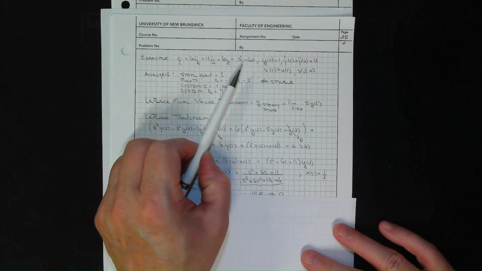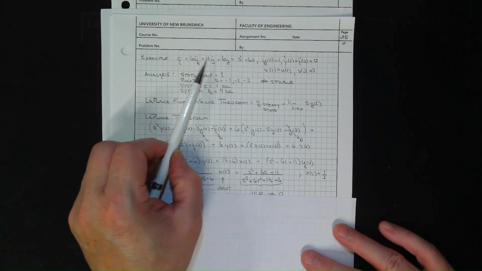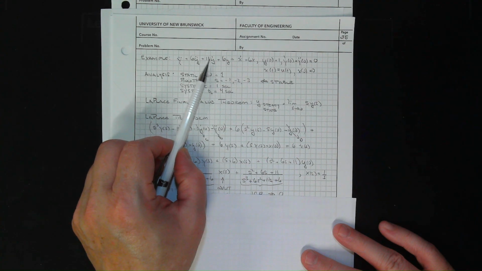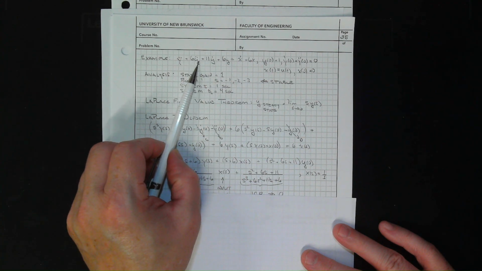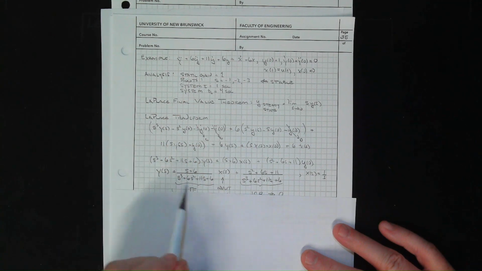If you simply replace x dot with s X of s, then 11 y dot becomes 11s Y of s, 6 y double dot becomes 6s squared Y of s, and then s cubed Y of s. All of that's in here.